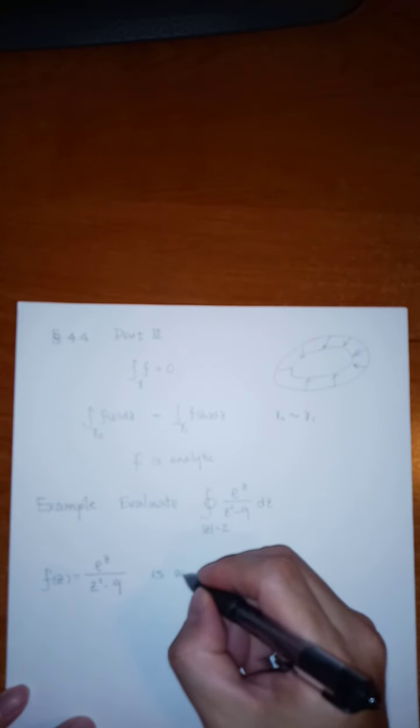This function is analytic except at z equal to plus or minus 3. Z squared minus 9 equal to 0 gives z equal to plus or minus 3, so it's analytic except at those 2 points.